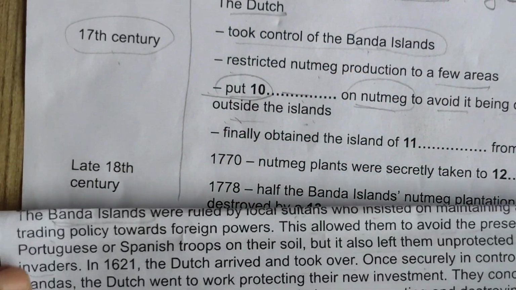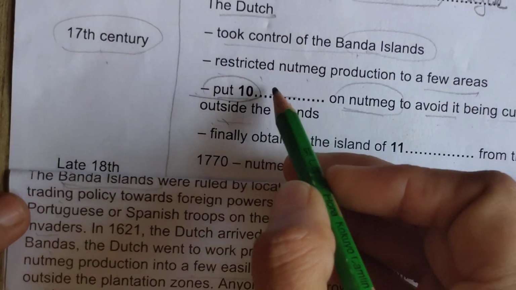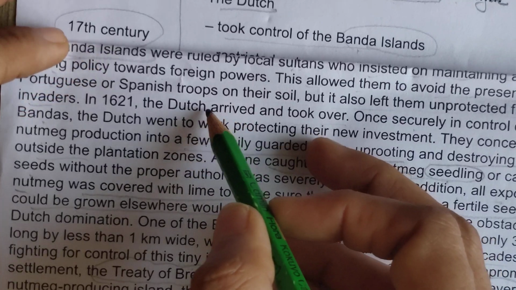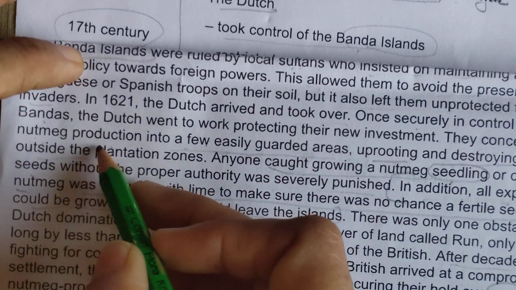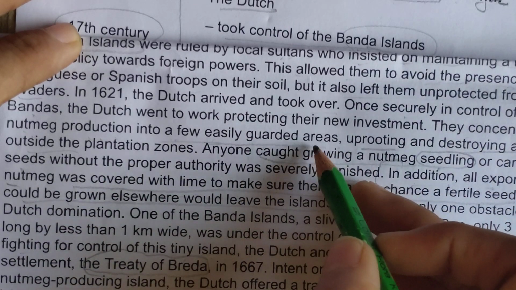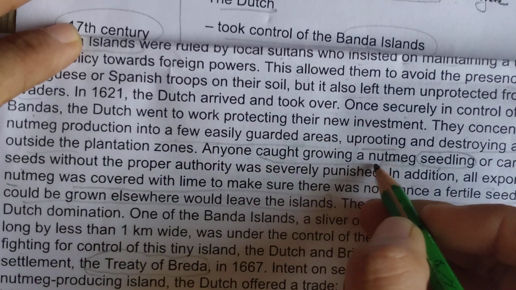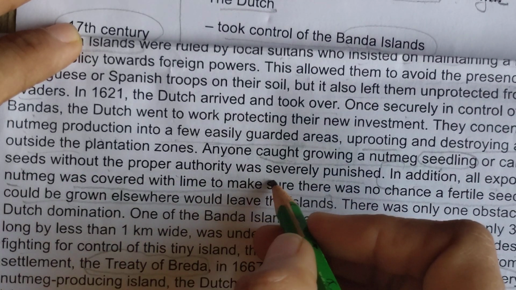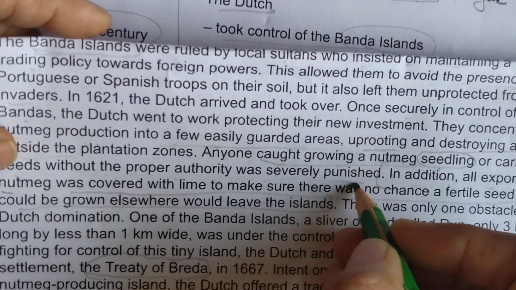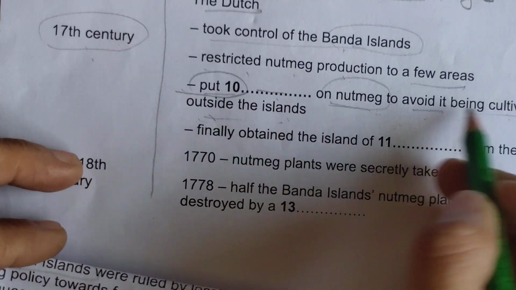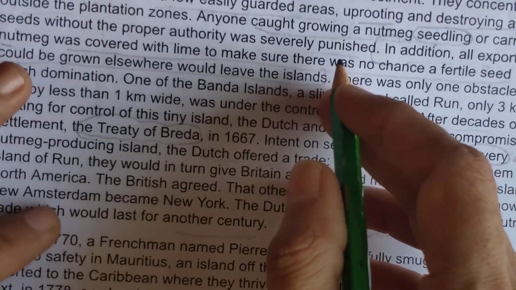Let's read it, because here they are saying restricted nutmeg production. So it is given. Yes, they concentrated all nutmeg production into a few easily guarded areas. It means restricted. Anyone caught growing nutmeg seedlings or carrying seeds without proper authority was severely punished. And put dash on nutmeg to avoid being cultivated outside the island. So it is given, like you can read it.